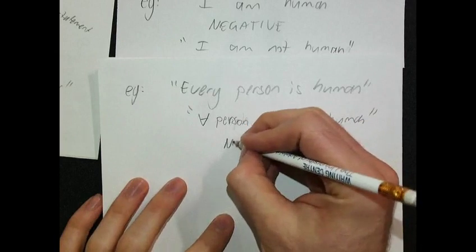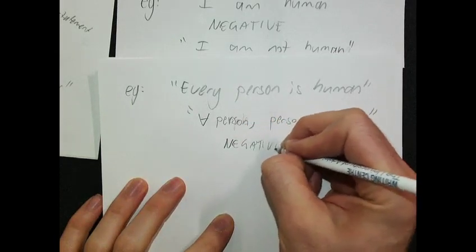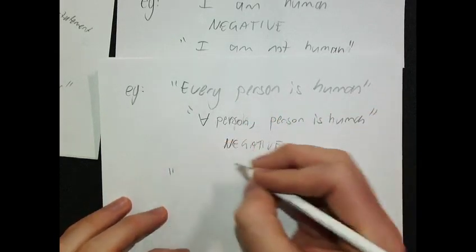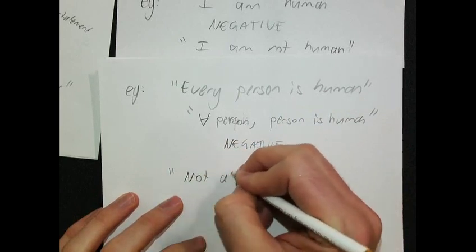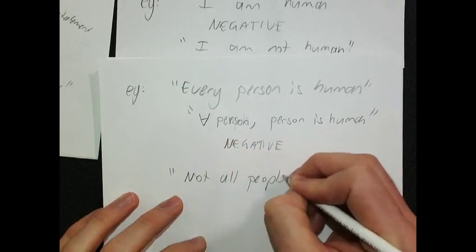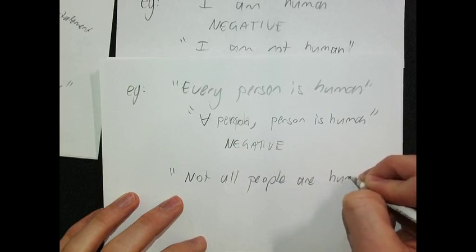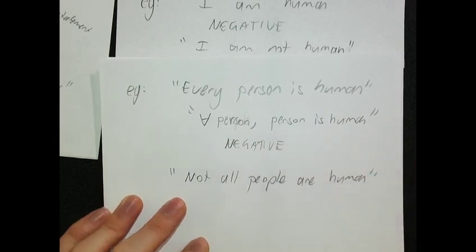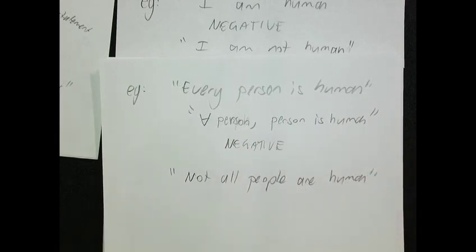So the negative is, just to put us out of our misery, okay, so every person is human. The negative is not all people are human.